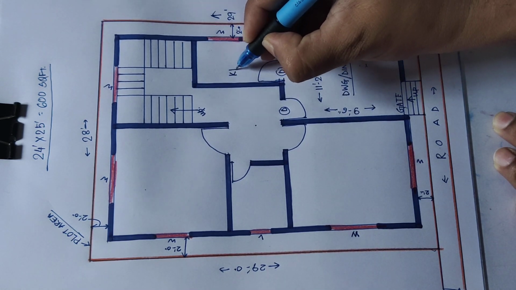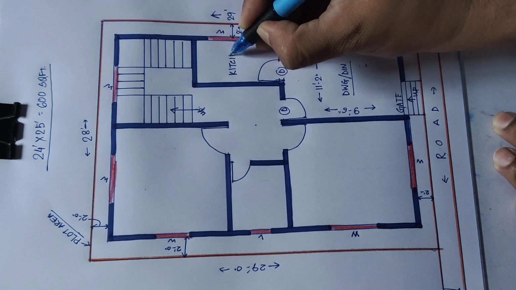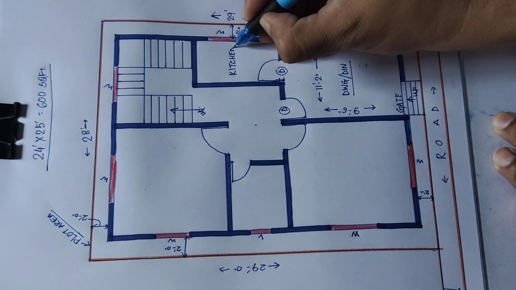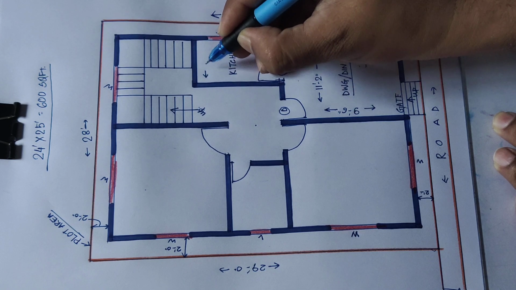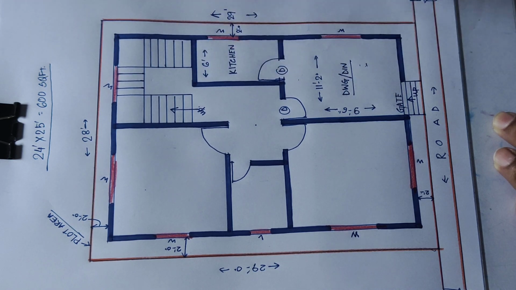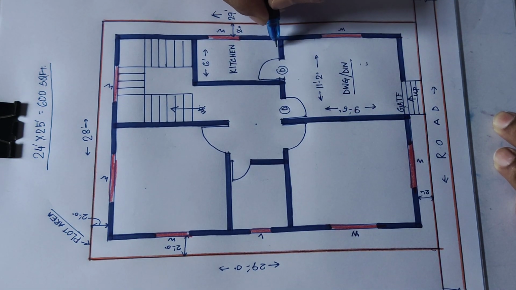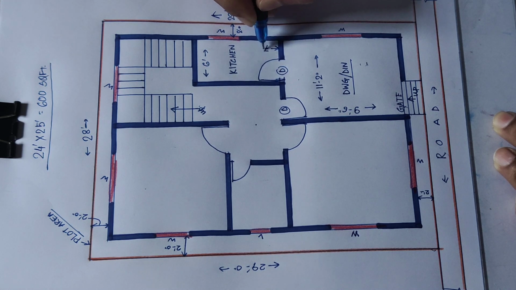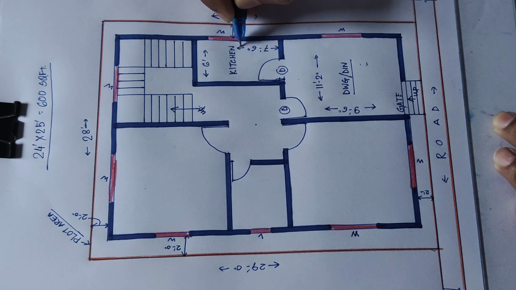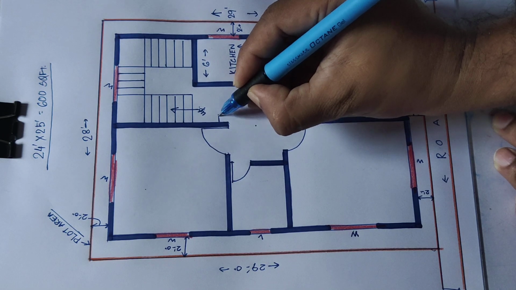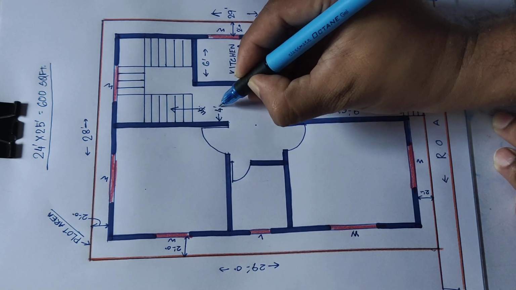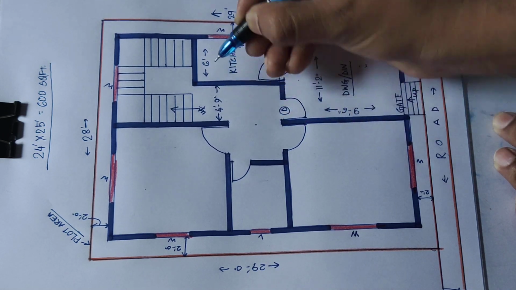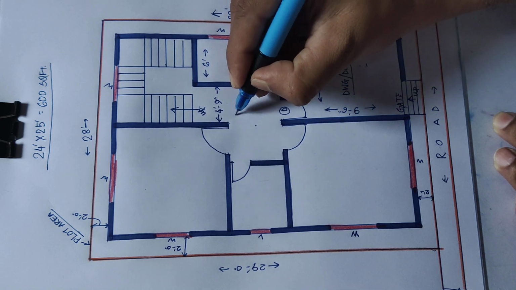Kitchen area 6 feet distance, and this side 7 feet 6 inch, and this side area 4 feet 19 inch distance.